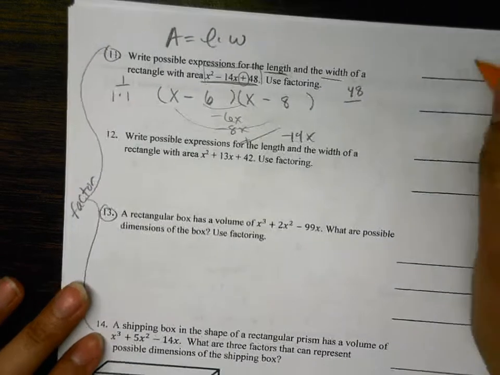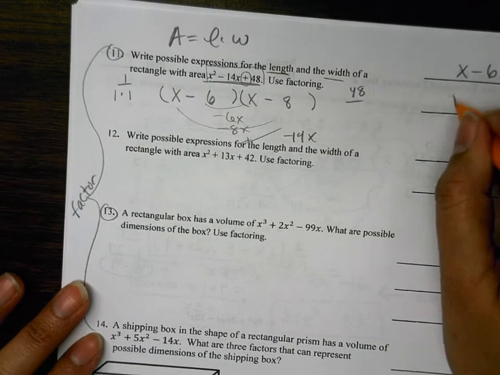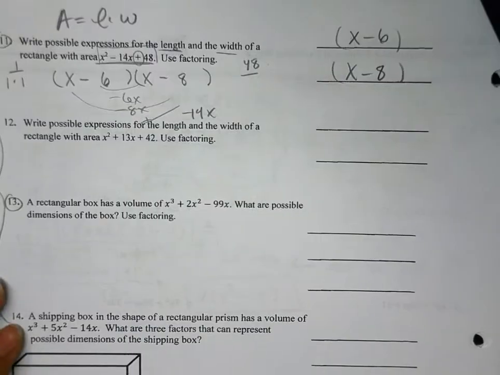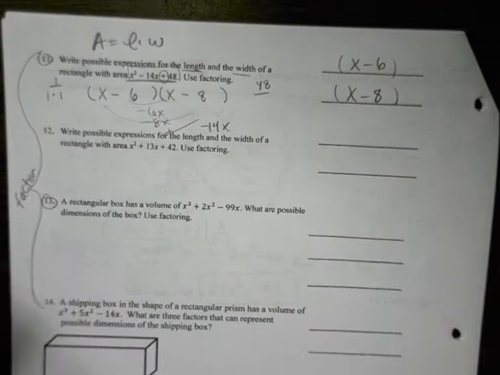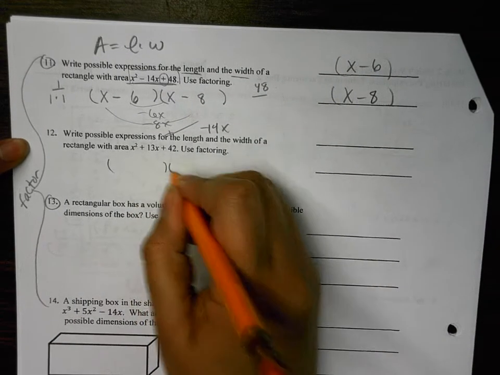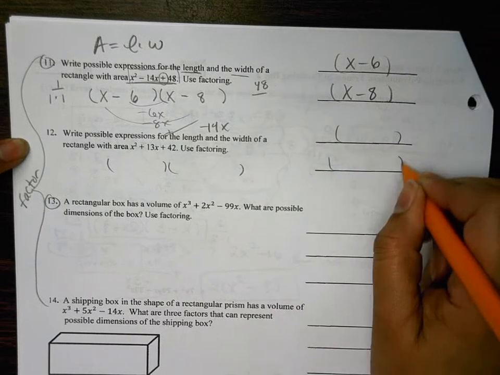Okay. So you write your answers like this. X minus 6, x minus 8. There's your length. There's your width. What if you put x minus 8 at the top and x minus 6 at the bottom? Would it matter? No. All right, you're going to do the same thing for 12. You're going to double bubble, and then your double bubble goes over there separately.